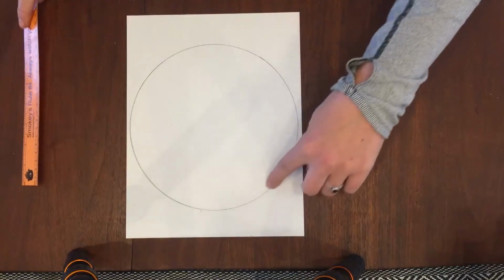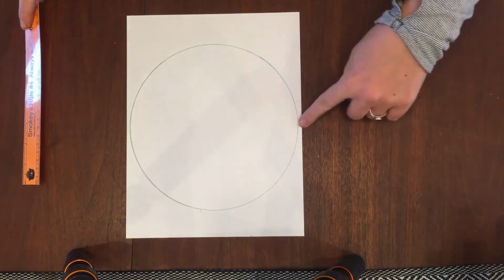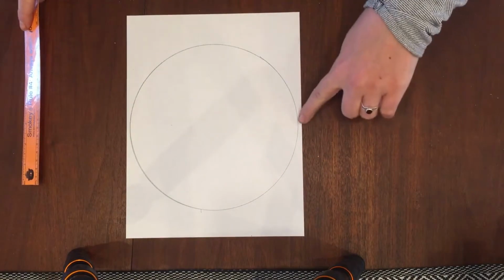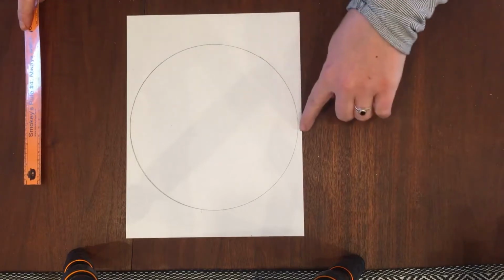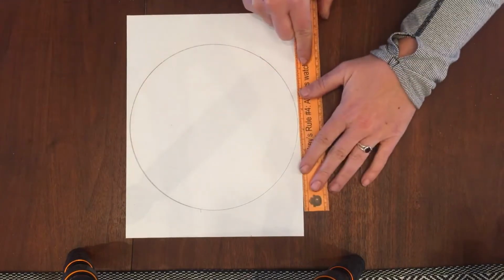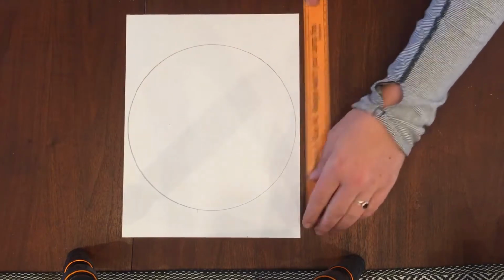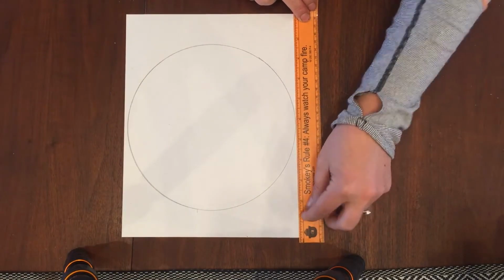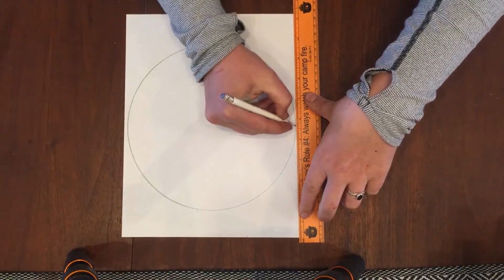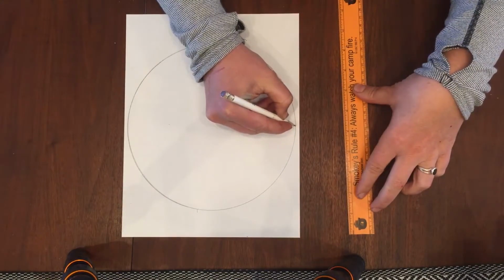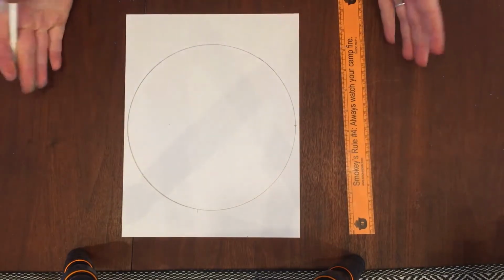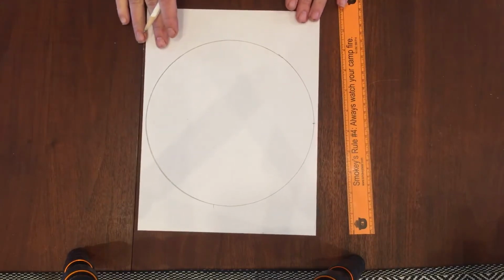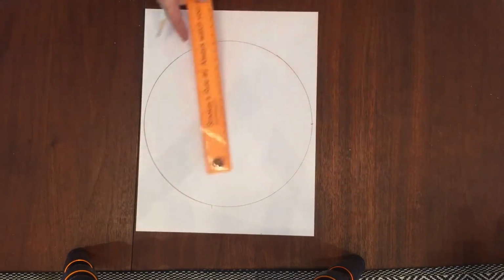You can do that by kind of tracing and seeing where your finger is the farthest to the left. See here it's starting to go back, so we want to find a point here that's the very edge. You can also kind of move your ruler towards the circle, and the first place that it touches is going to be about your very edge. So we're going to guess that it's right there. Might it be a little bit off? Yeah, but that's okay, it's close enough.